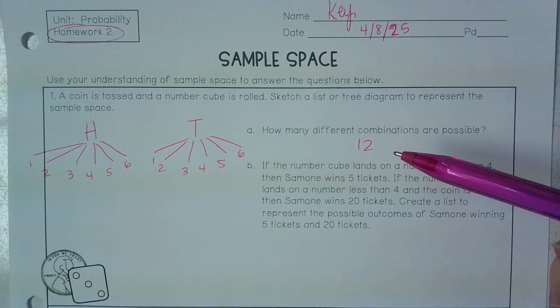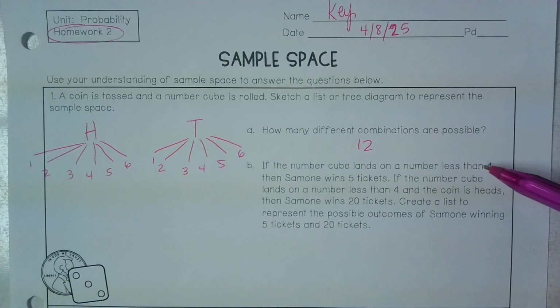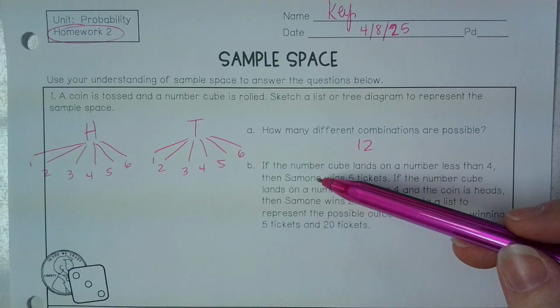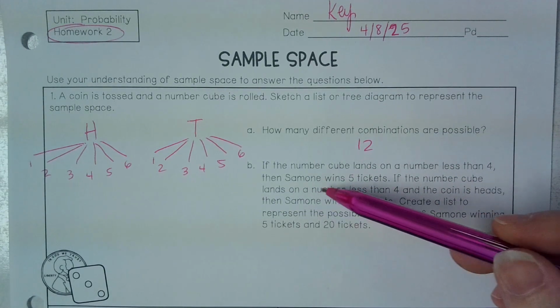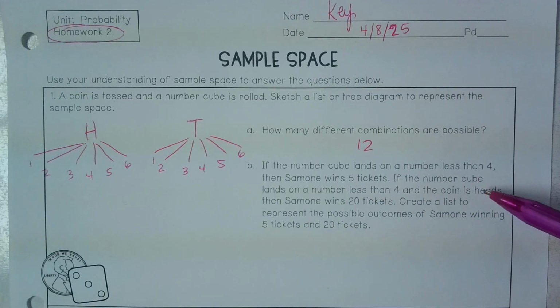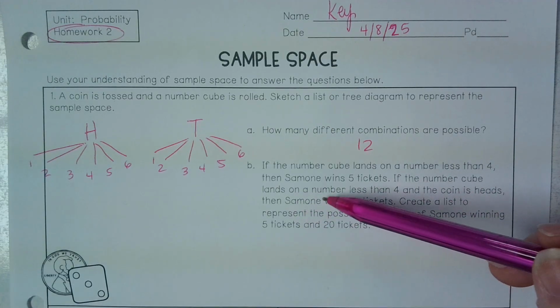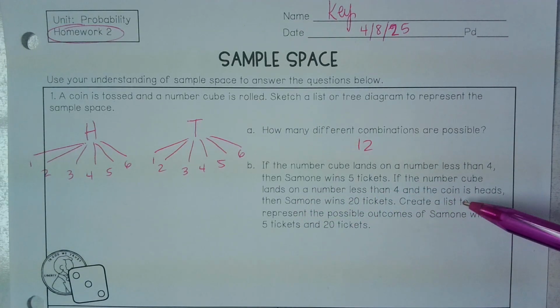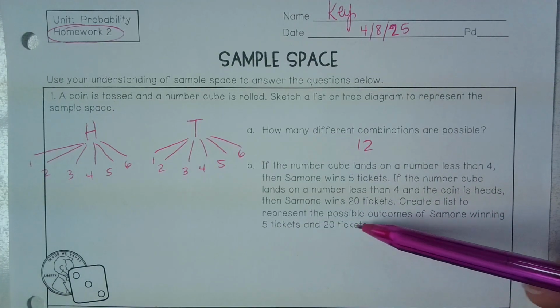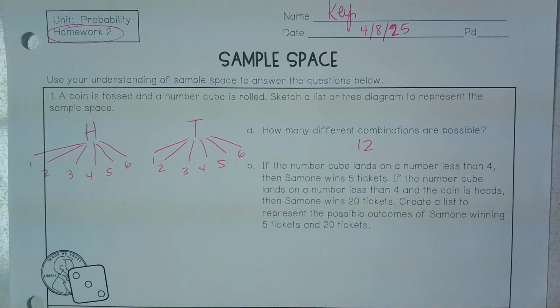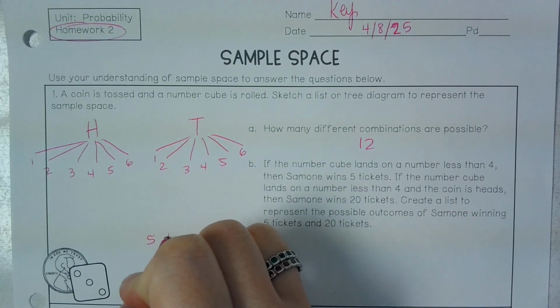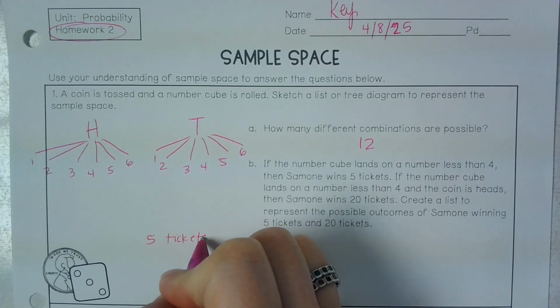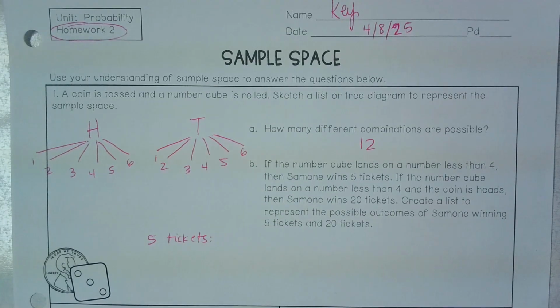Alright. If the number cube lands on a number less than 4, then Simone wins 5 tickets. If the number cube lands on a number less than 4 and the coin is heads, then Simone wins 20 tickets. Create a list to represent the possible outcomes of Simone winning 5 tickets and 20 tickets. Alright, so 5 tickets. And this one specifically says list, so I'm going to do a list.